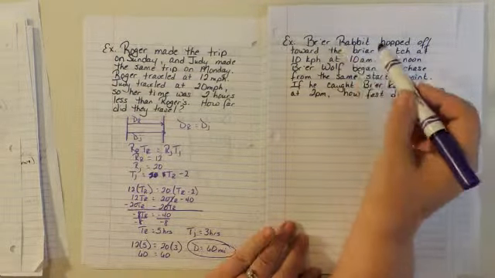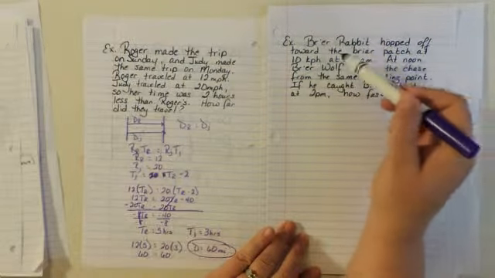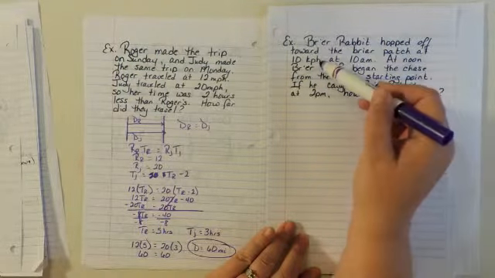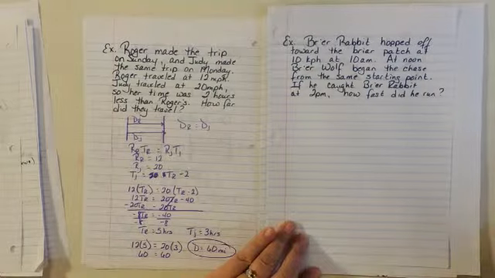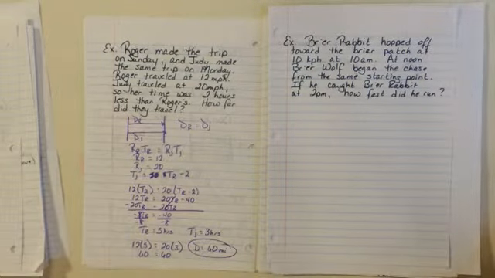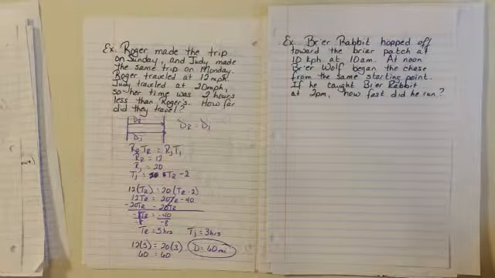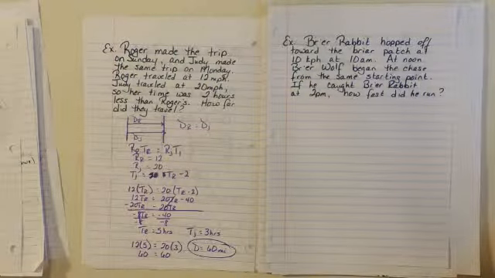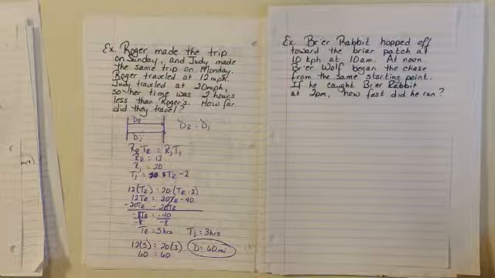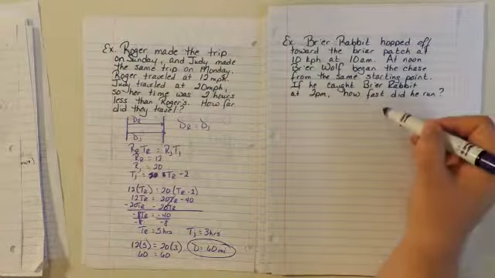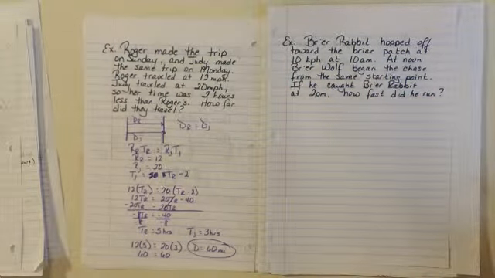Brer Rabbit, that means brother, Brer Rabbit hopped off towards the briar patch at 10 kilometers per hour at 10 a.m. At noon, Brer Wolf began the chase from the same starting point. If he caught Brer Rabbit at 2 p.m., how fast did he run? So in the end, we want to know the rate of the wolf.